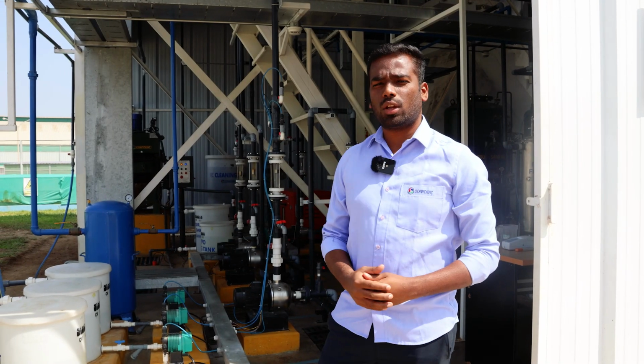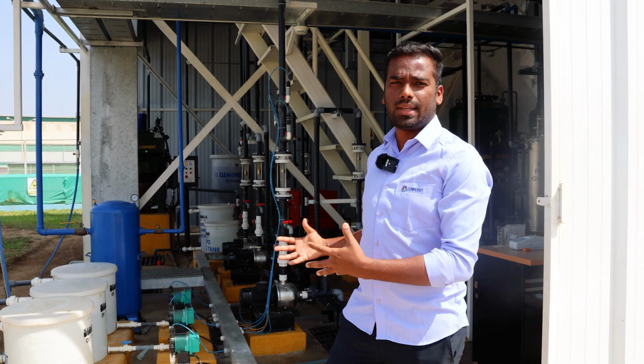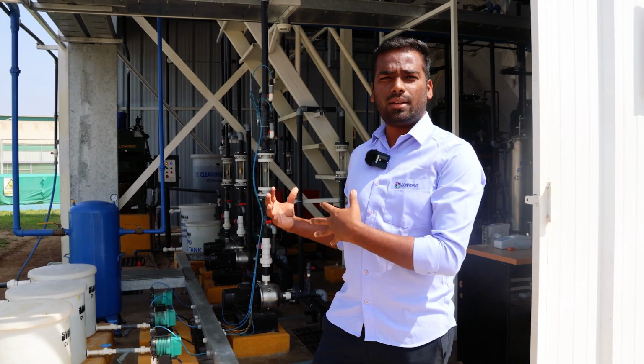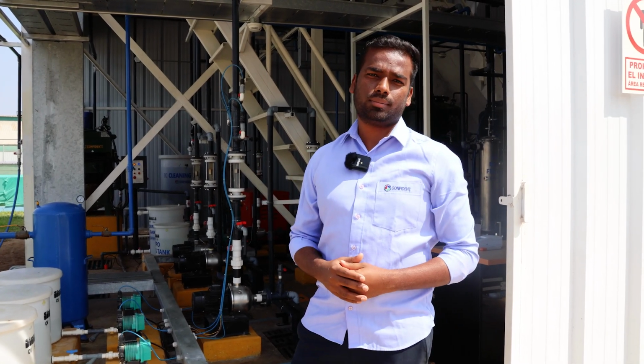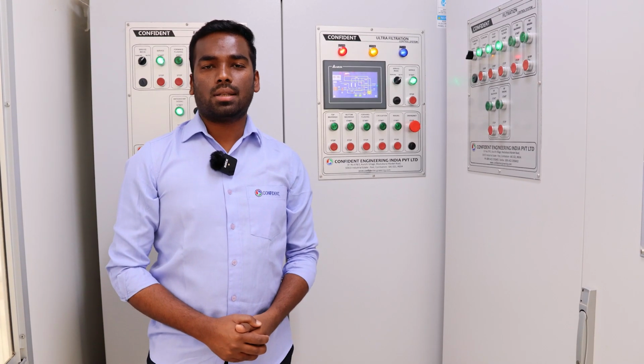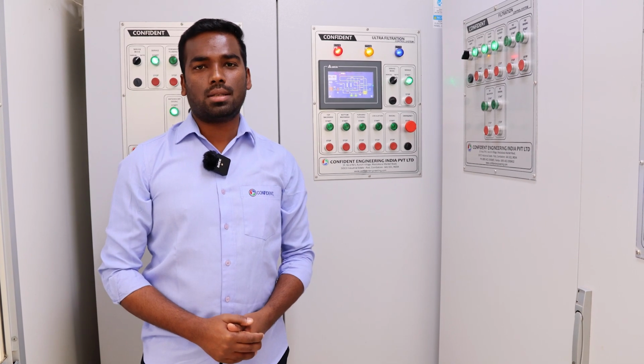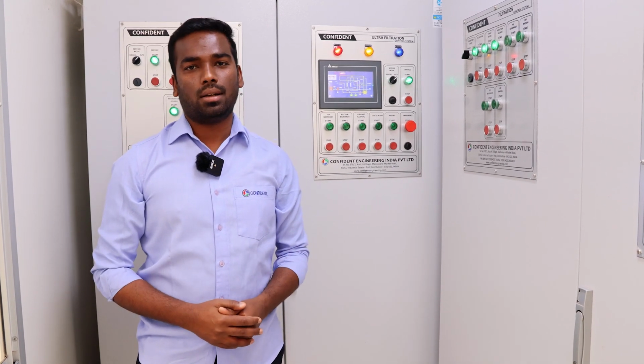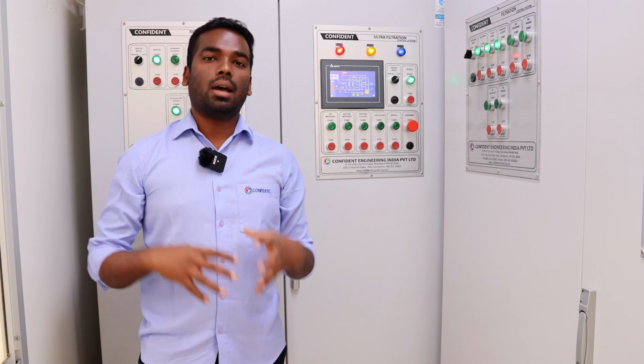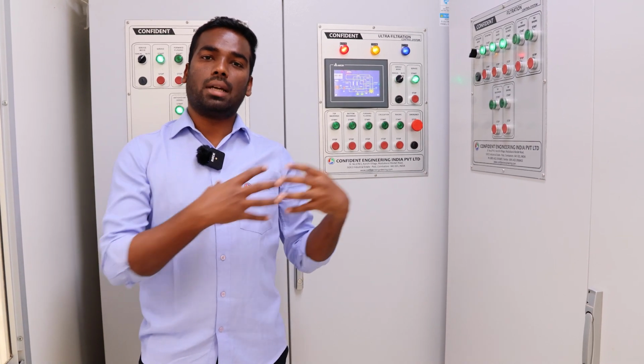This is our plant, Confident Engineering. We installed it in TSC. So now I am going to explain how the process will go on. This wastewater plant capacity is 80 meter cube per day. This is one of the recycling plants. So here we are using an effluent treatment plant with recycling.